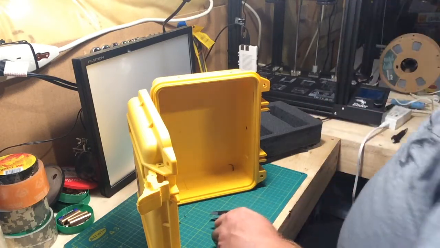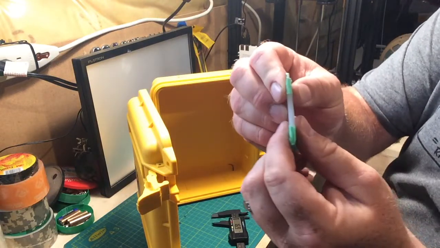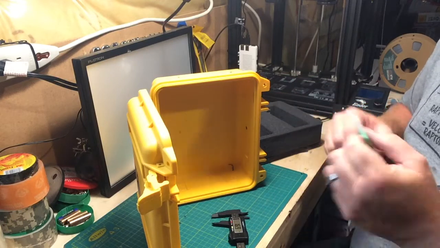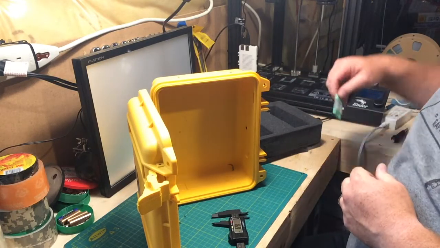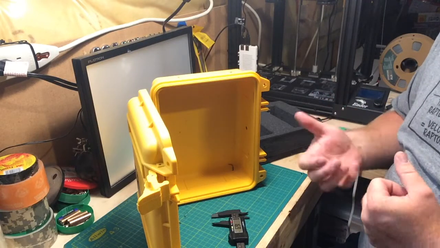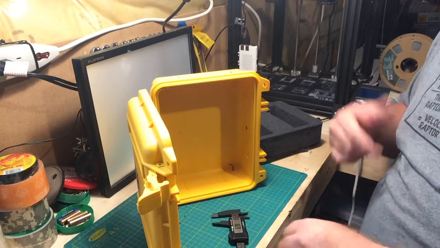I've done some tests with the reed switches, and I found that about a thickness of that is how much plastic I can get away with still having here. And the magnet will still kick in the switch. Any more than that, and it won't. Any less than that, and I run the risk of coming right through here, which would wreck the box, and I don't want to do that.